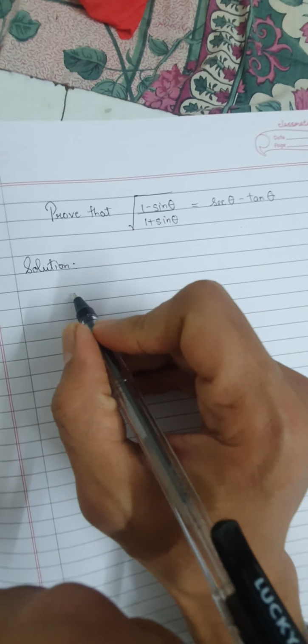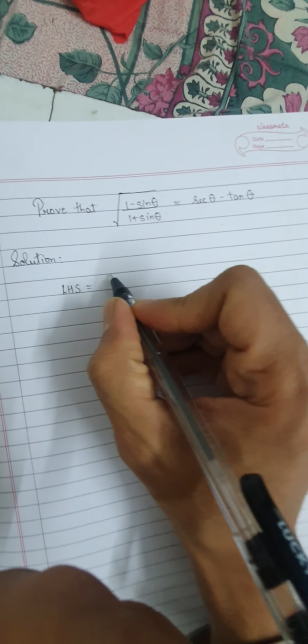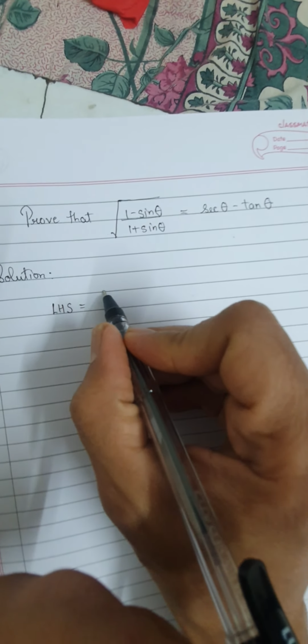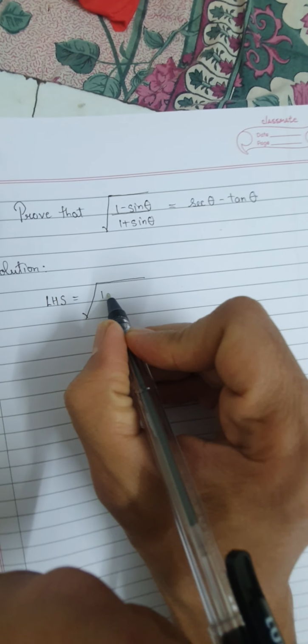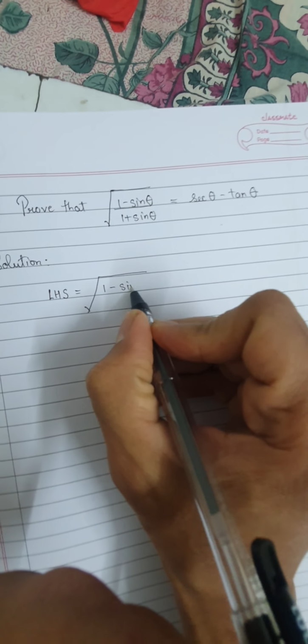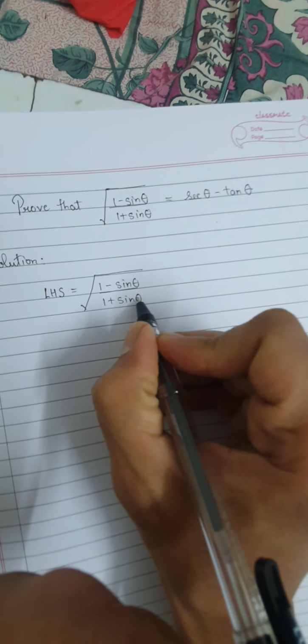Now, when such a question comes, you can start either from the left hand side or from the right hand side. In this case, we're starting from the left hand side to prove the right hand side. So I'm starting with the left hand side: root of 1 minus sine theta upon 1 plus sine theta.